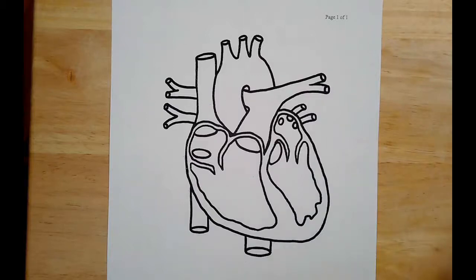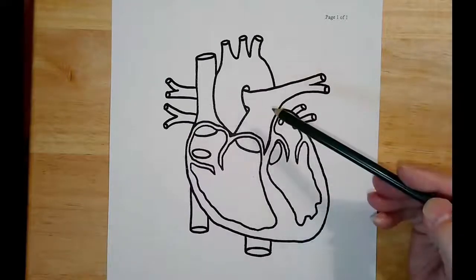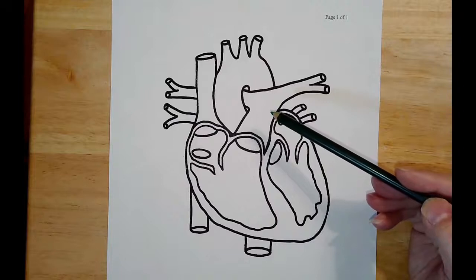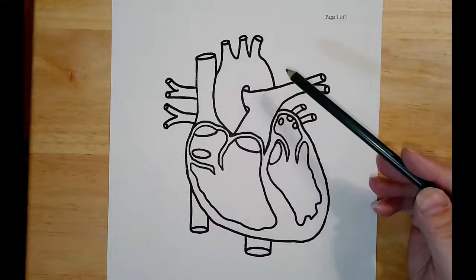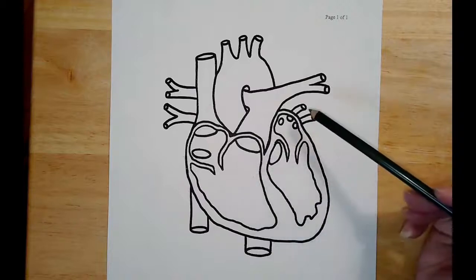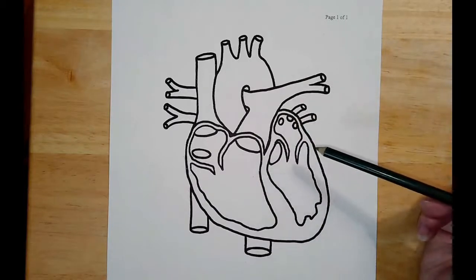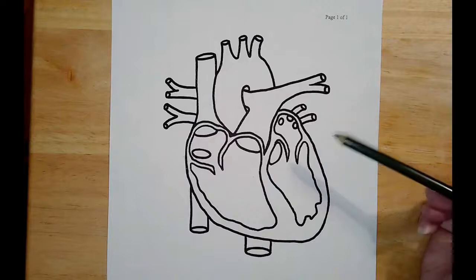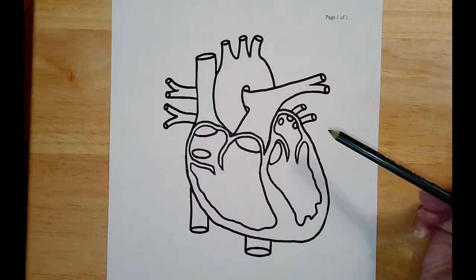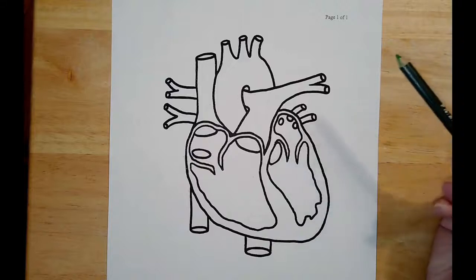So this is a diagram that we color together in class, but I wanted to do a video so that we can color it along the different parts of the heart. Whenever you look at diagrams of the heart, there's a lot of stuff going on in here, and sometimes it's a little hard to track how blood moves through the heart. So I really think that coloring and labeling this diagram together is really helpful for students. So follow along as I color along.